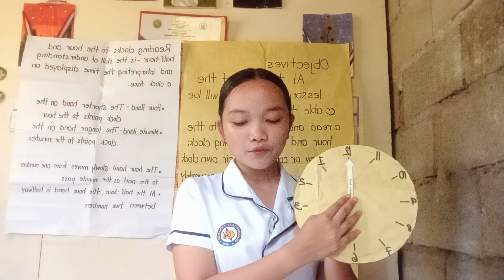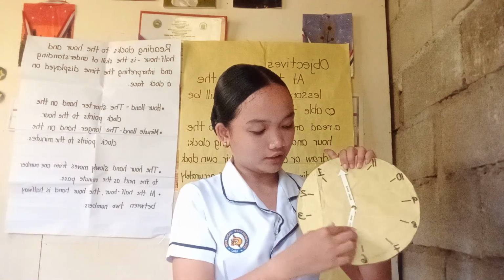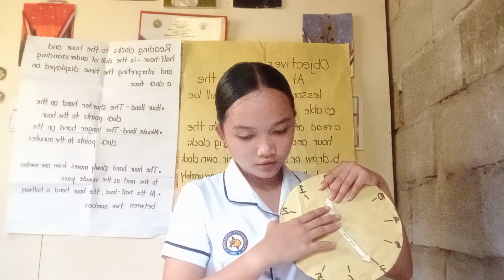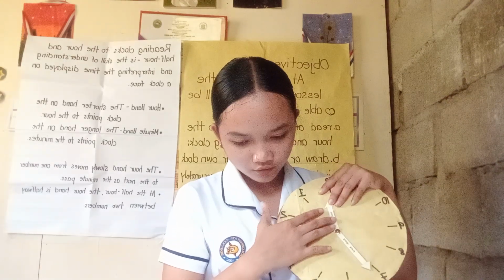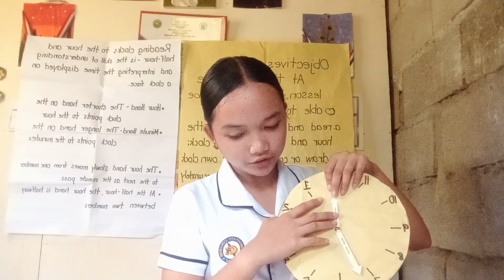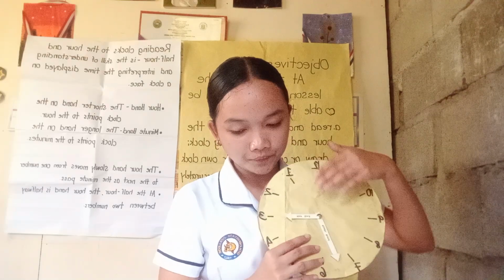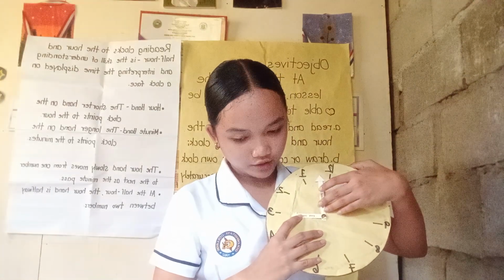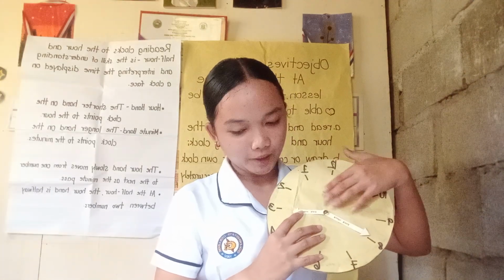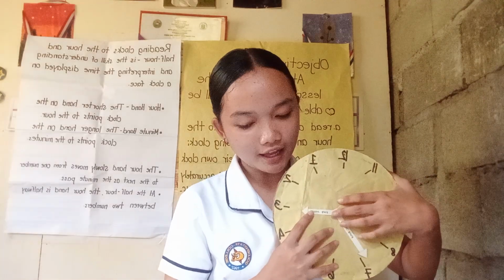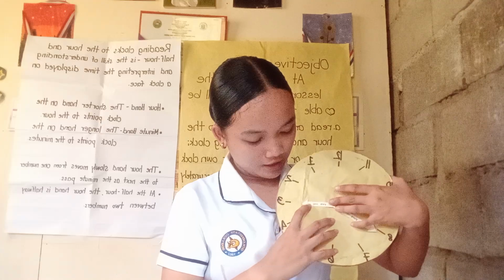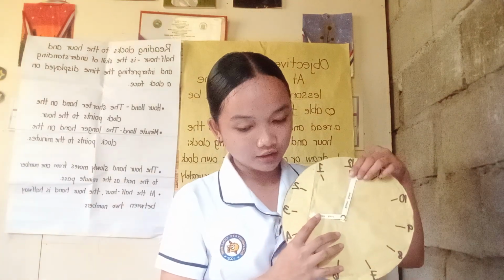For example, if the hour hand, the small hand, is pointing at the 3, and the minute hand, the longer hand, is pointing at the 12, it's 3 o'clock.